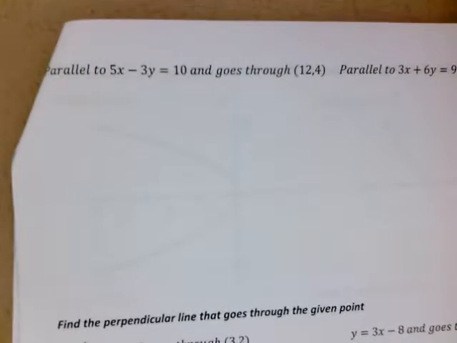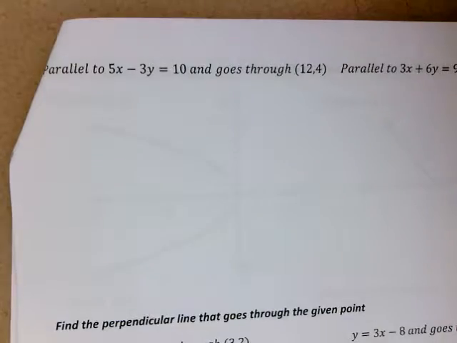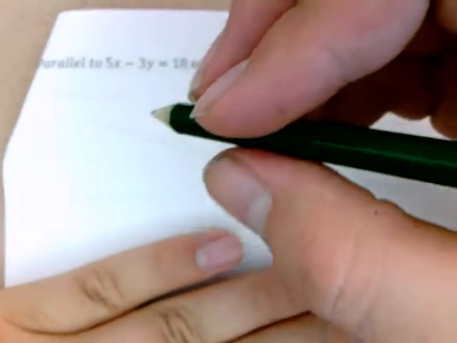Alright guys, we're on page 3. Now, parallel. So now we have a parallel line once again, but it's not in y equals format. So first let's find our slope. Let's get into y equals format.